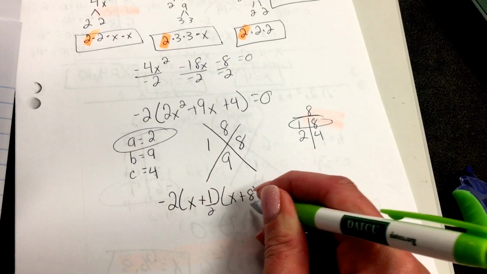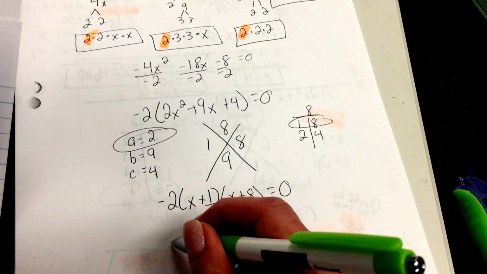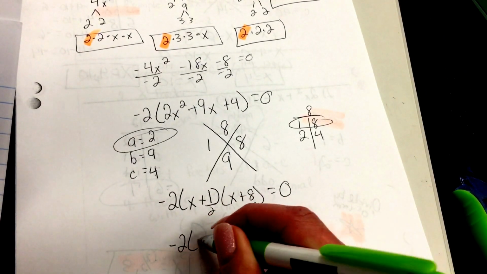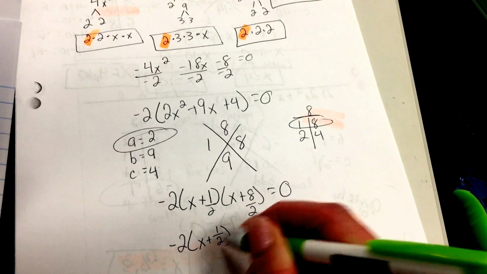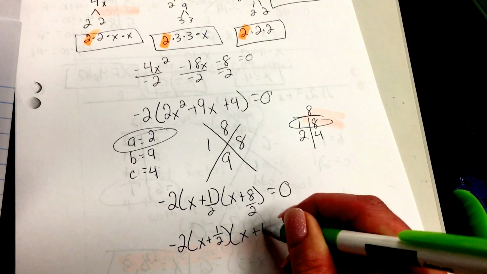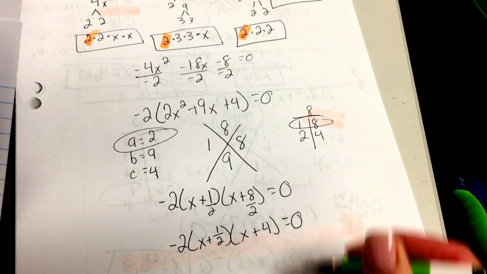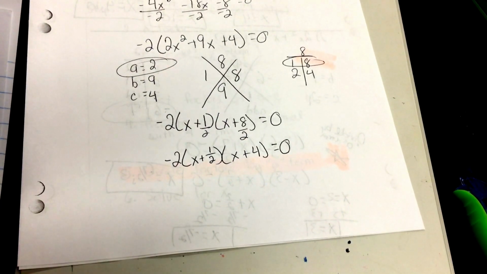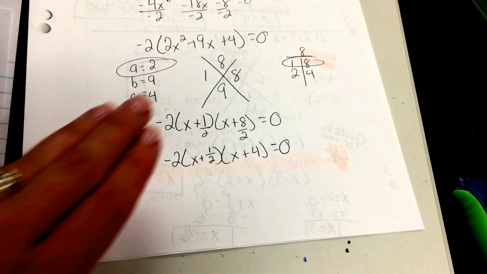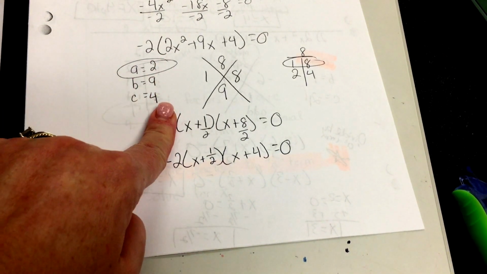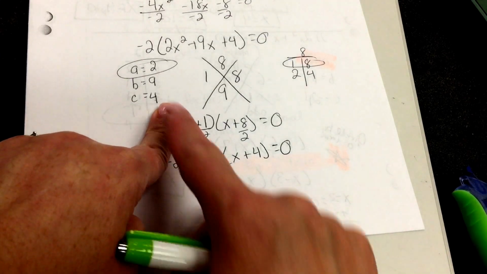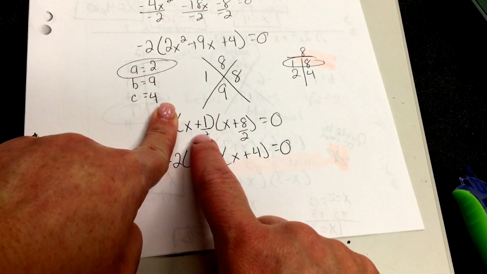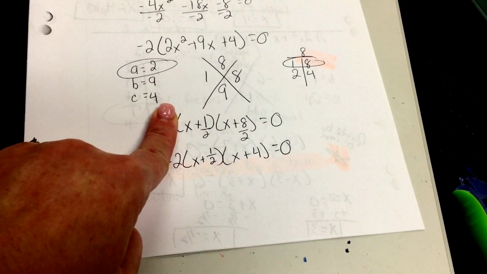I have to divide this by 2 and this by 2. So now I have negative 2, x plus 1/2, x plus 4 equals 0. Okay, are you with me? I did the same thing I did on the last problem. I divided by my A term. If you pretend like your GCF is not there, you still have to divide by that A because it's other than a 1, all right?